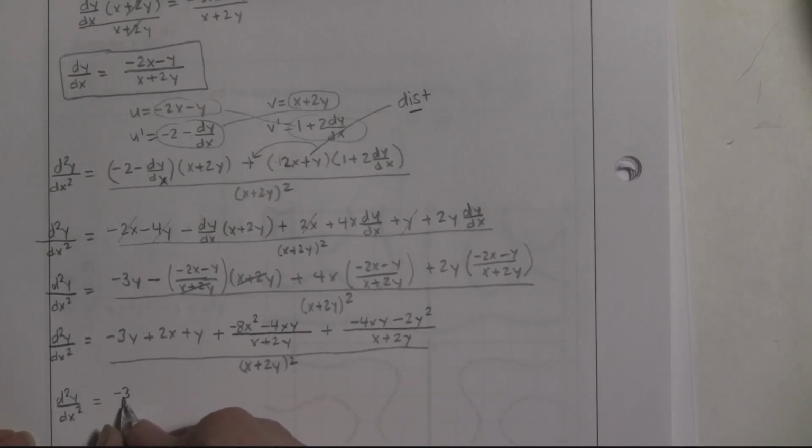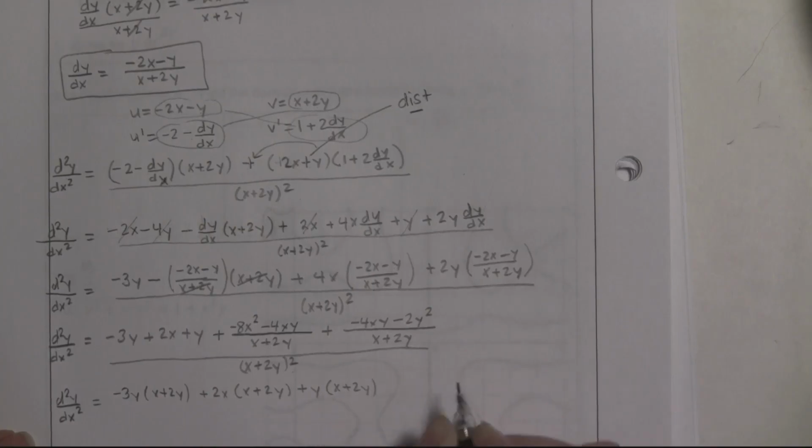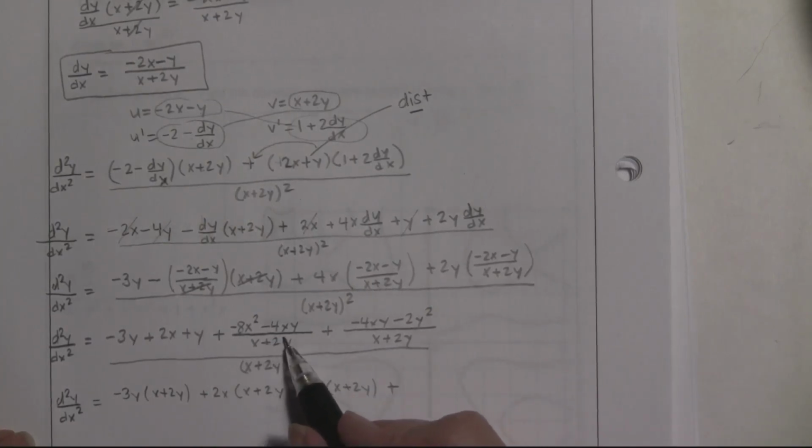Equals minus 3y times, what was I multiplying again by? X plus 2y, the denominator. X plus 2y plus 2x times x plus 2y plus y times x plus 2y plus, will you guys allow me to say that the x plus 2y's canceled this out and just gives me that numerator?